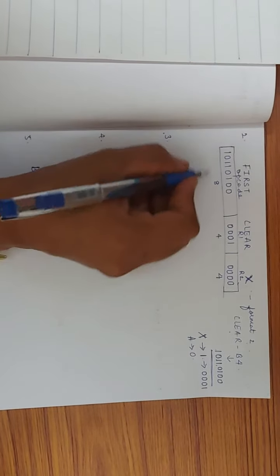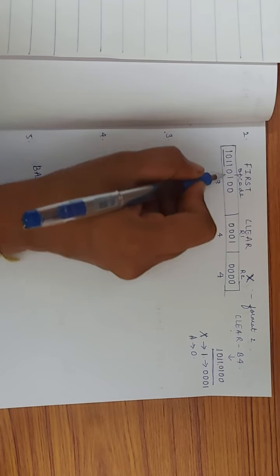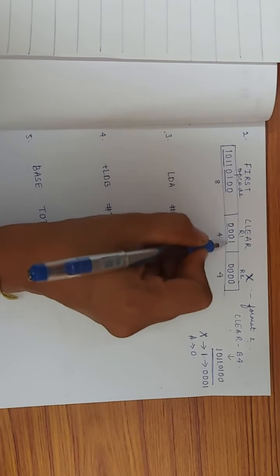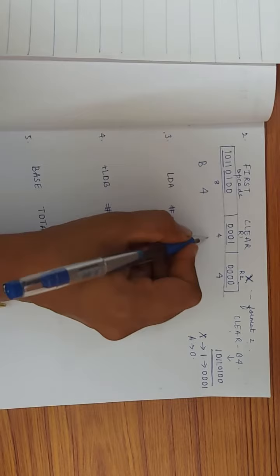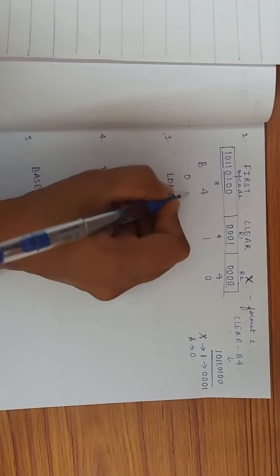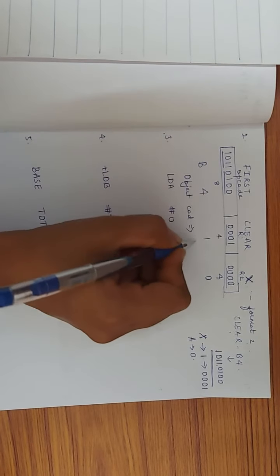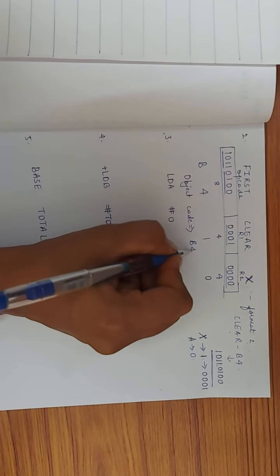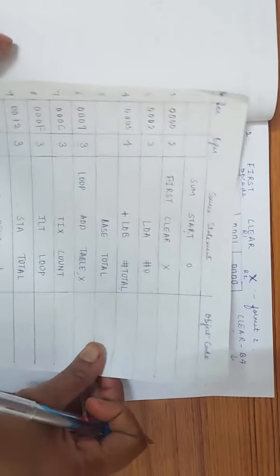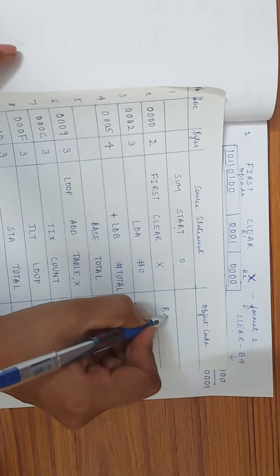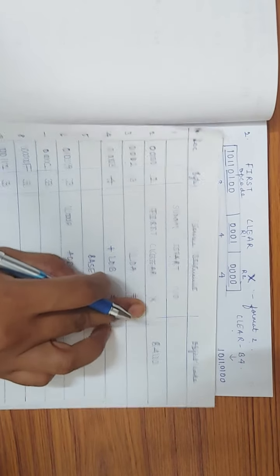Nothing is there. So how do we generate the object code now? We are going to take these 4 bits, these 4, and these 4. So it is going to be B410. So what is the object code? The object code for CLEAR is B410. Okay, that is what we are going to write over here. B410 is the object code for this first statement.